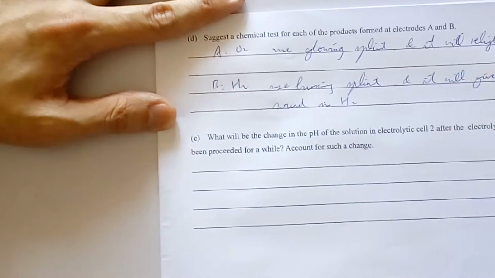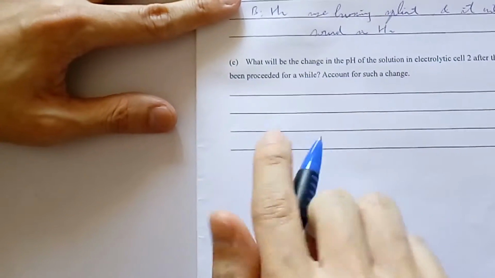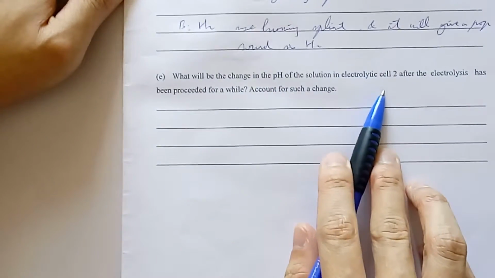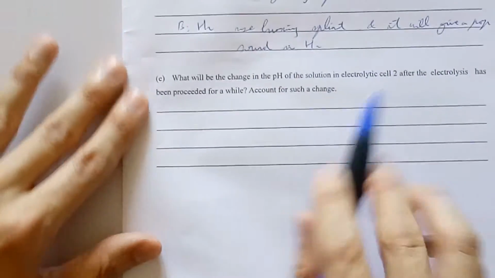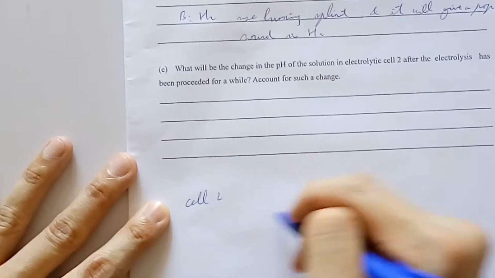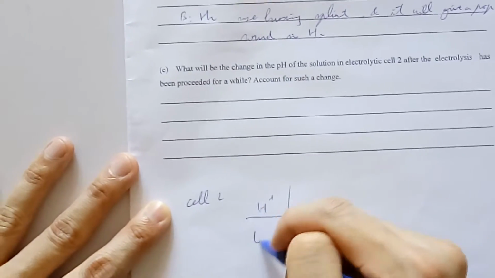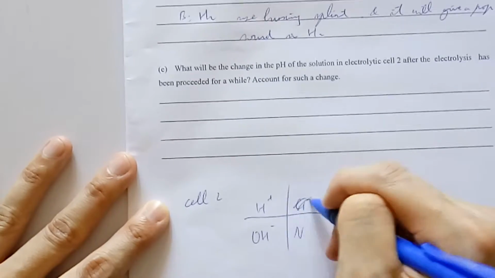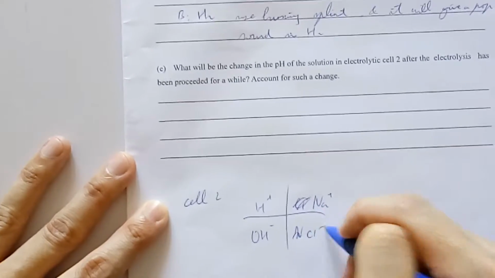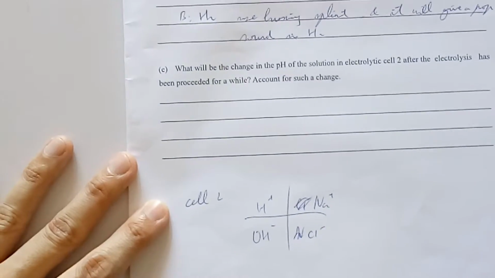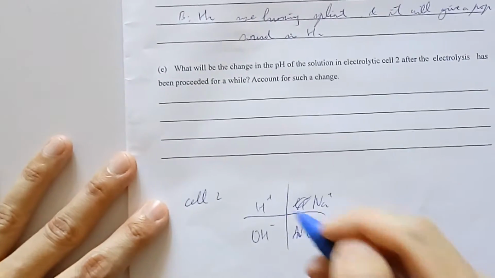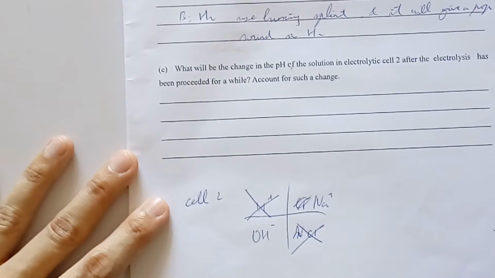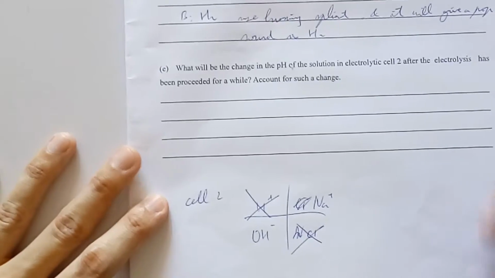Finally, is there any change in pH value in electrolytic cell 2 after electrolysis? In cell 2 we have hydrogen ion, hydroxide ion, sodium ion and chloride ion. Because they form hydrogen and chlorine, that means hydrogen ion is consumed, chloride ion is consumed. So we only have sodium hydroxide remaining.